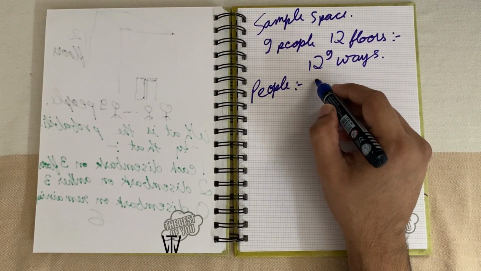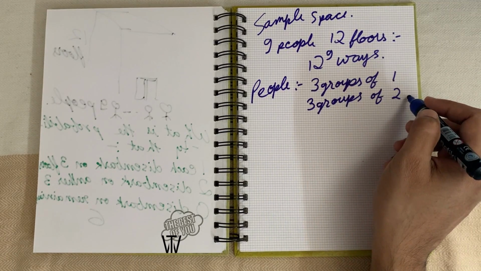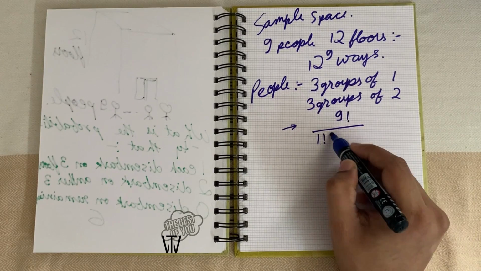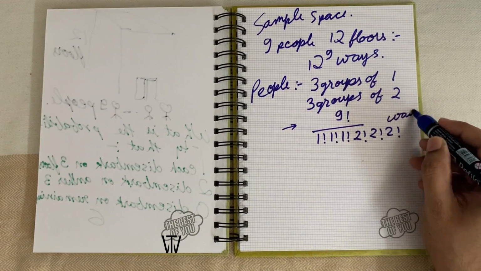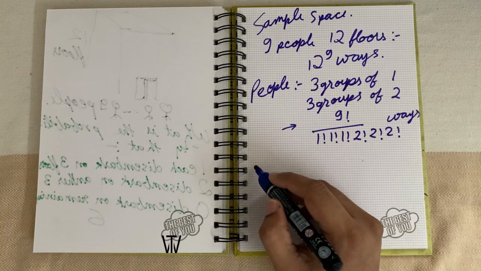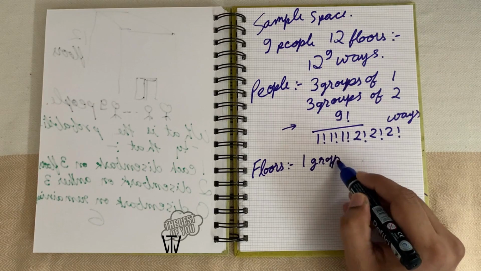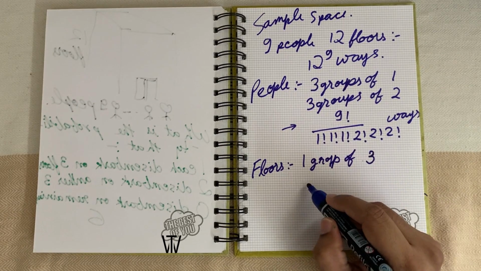Now, in how many ways can we divide 9 people into 3 groups of singletons and 3 groups of pairs? Using what we have just learned, we can do that in 9 factorial divided by 1 factorial into 1 factorial into 1 factorial into 2 factorial into 2 factorial into 2 factorial ways. Then we need to divide the 12 floors into 3 groups.